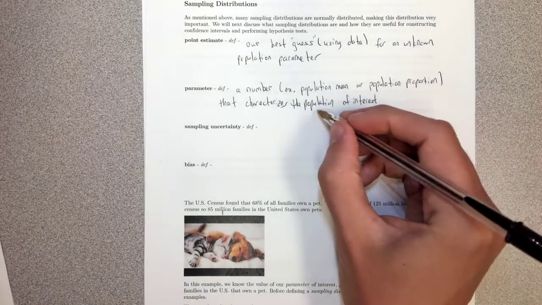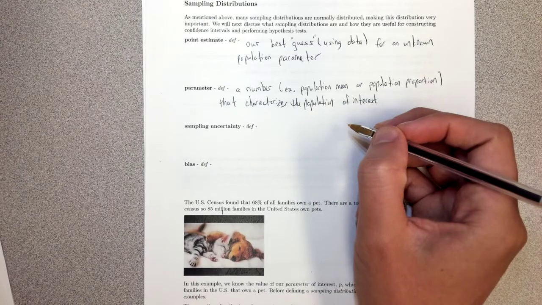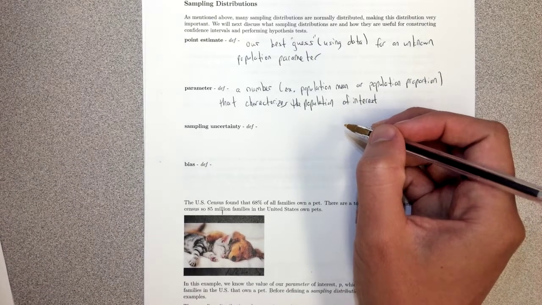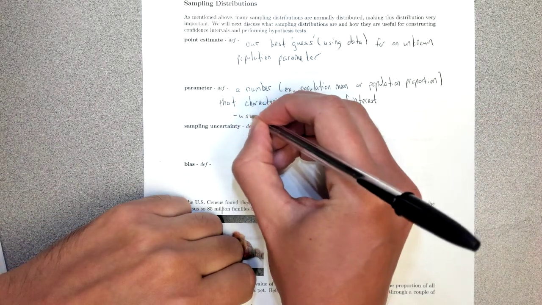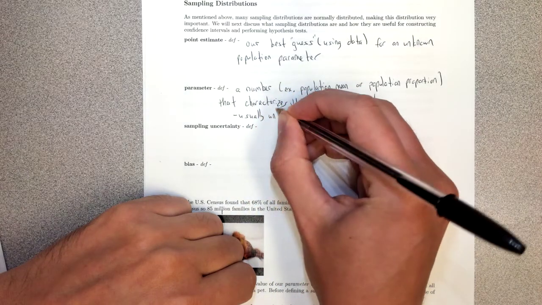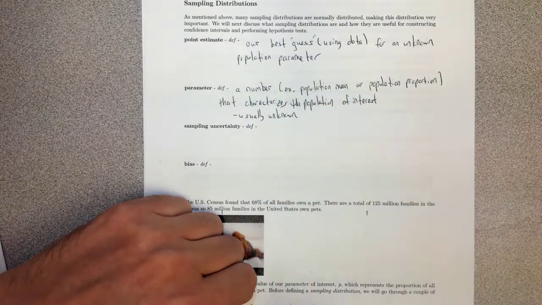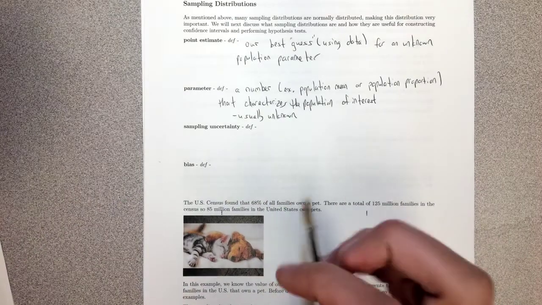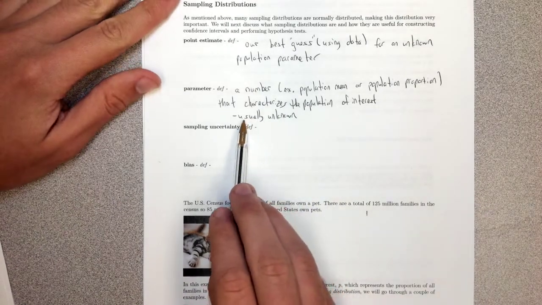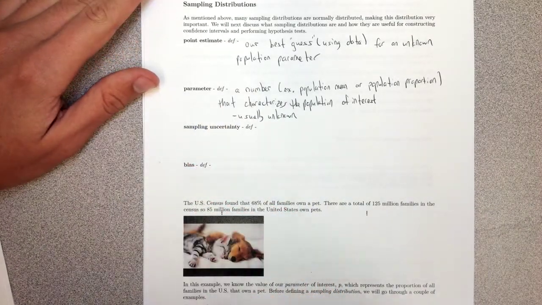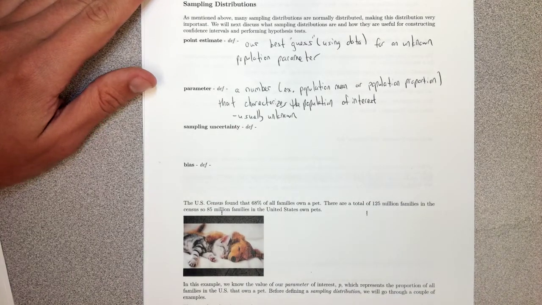So your population of interest is usually defined by the research question. A parameter is usually unknown. Remember when we talked about sampling techniques, the only instance where this would be known is if we actually had a census of our population.